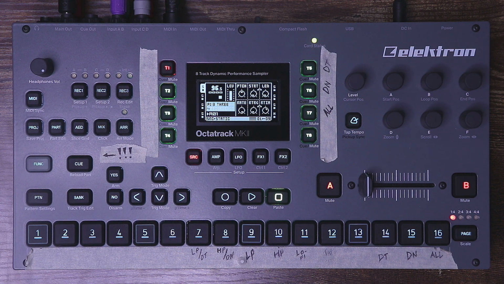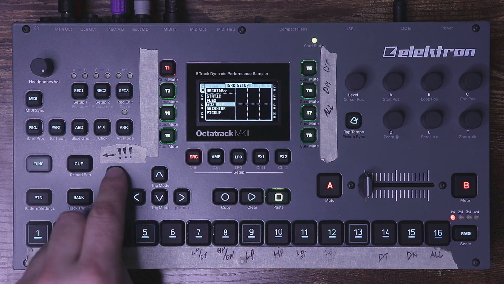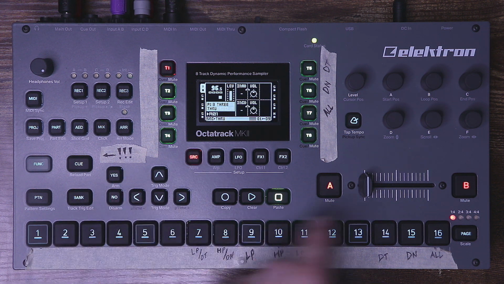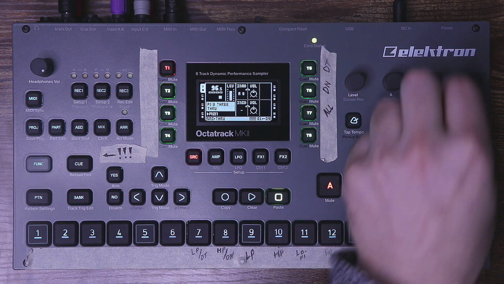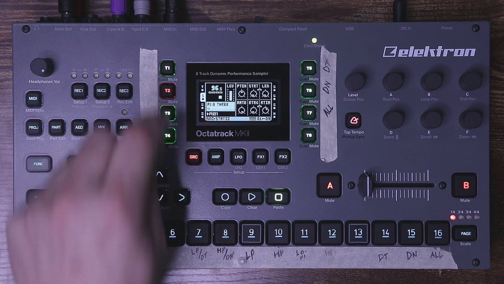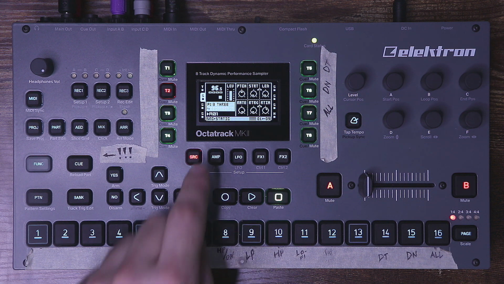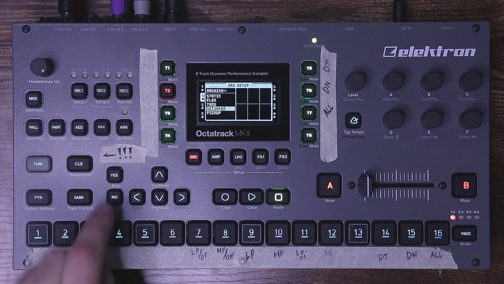Let's get started. First thing that we want to do is to create a THRU track. Press source twice. Select THRU track. On the input section, select A and B. Turn the volume to 63. That's unity gain. Next, on track 2, press source twice and select a neighbor track.